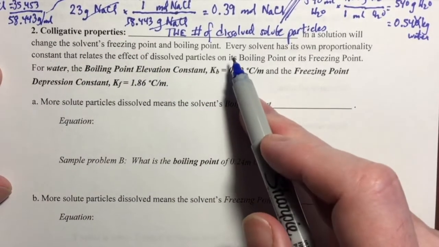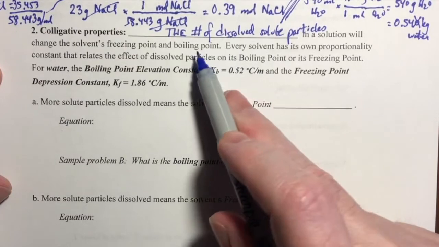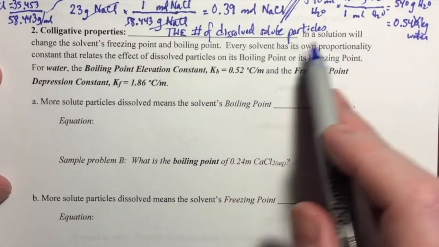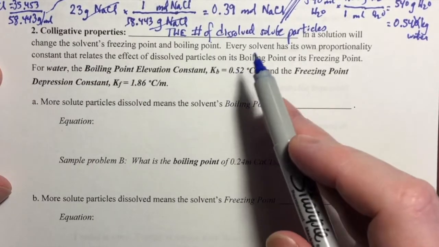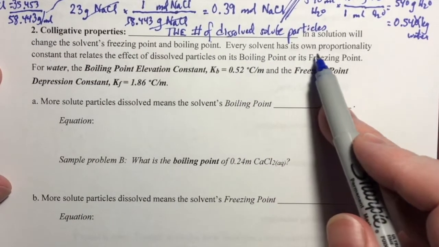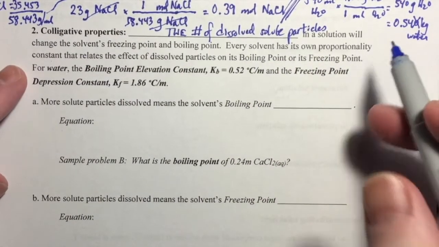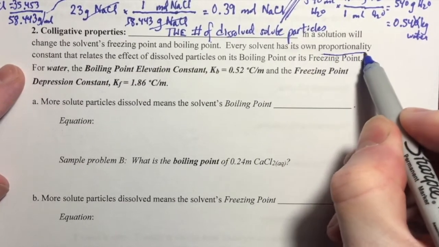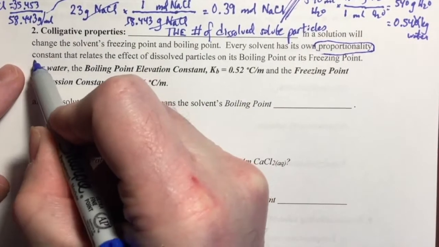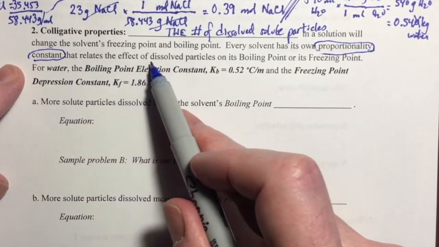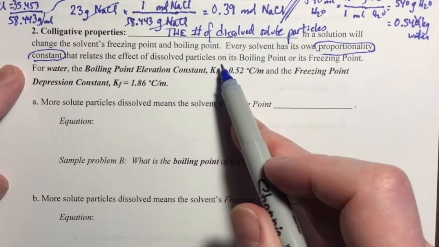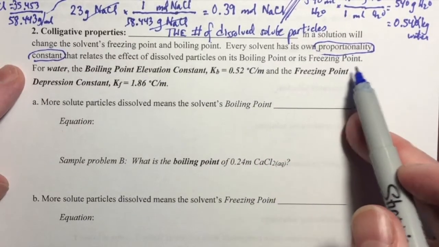So, something to think about when we're thinking about how dissolved solute particles affect freezing points and boiling points of solvents. Every solvent has its own unique proportionality constant, and we're going to talk about proportionality constant in just a moment, that relates the effect of these dissolved particles on the boiling point or freezing point.